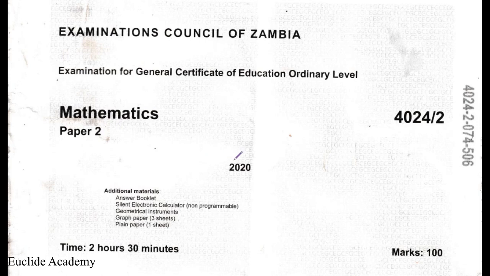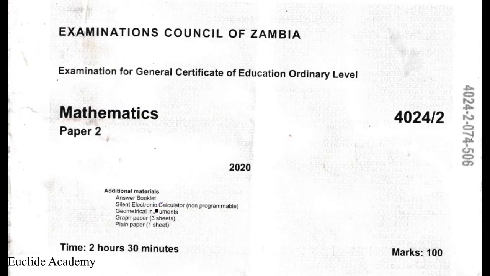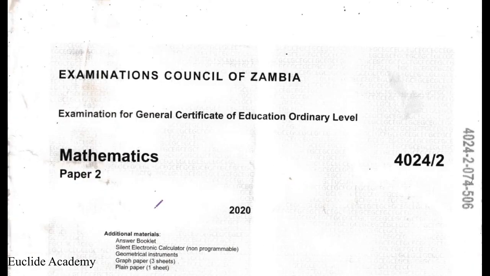Just my general advice on paper 2 is that you need to consider time, and as you're answering the questions, start by looking at all the questions in the question paper, from the first question to the last question, because there are 12 questions, section A and section B. Section A, answer all the questions. Section B, you have to choose to answer only 4 questions, so that is 6, and you leave out 2.